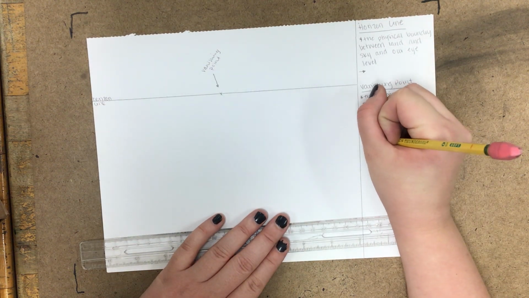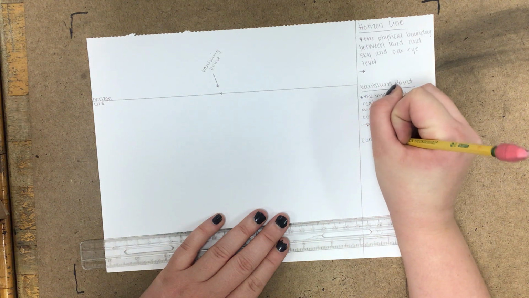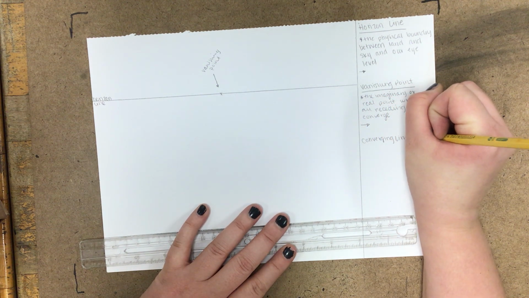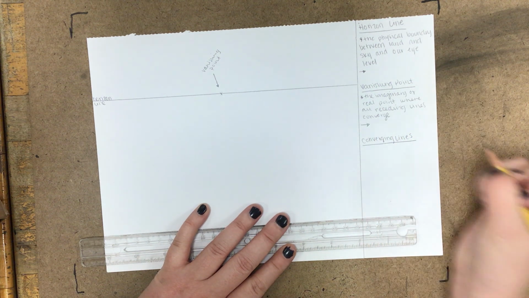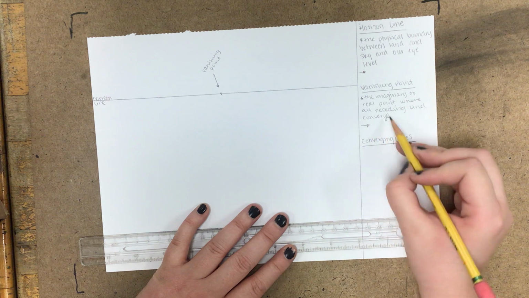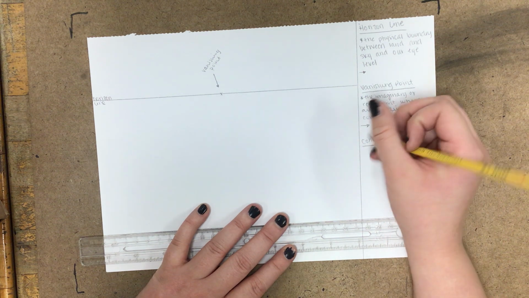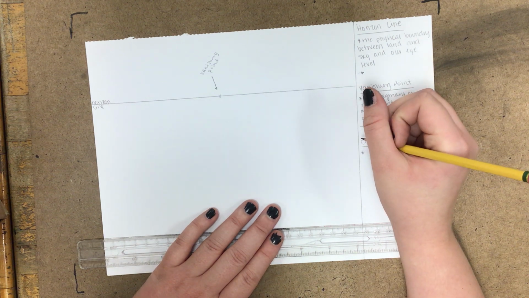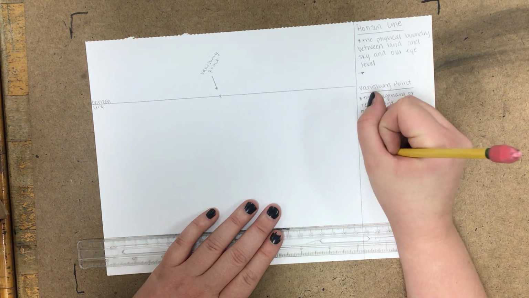So now let's think of what vocab word we might need to define for the lines we're going to draw next, which are going to be converging lines. We just figured out what converge means with our receding lines. So take a second to think about what you think converging lines might be.